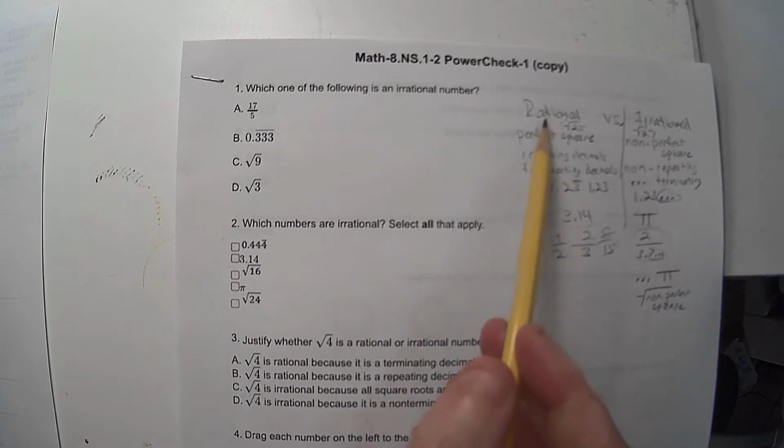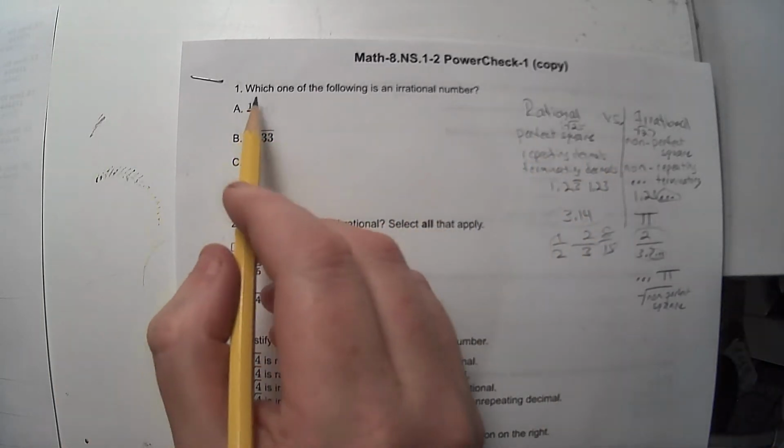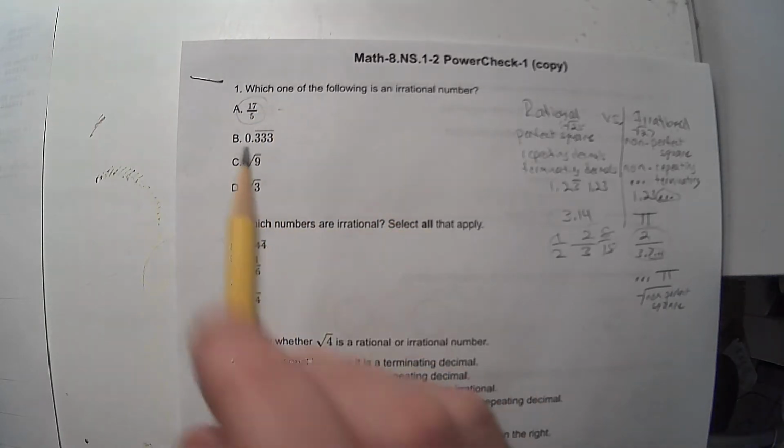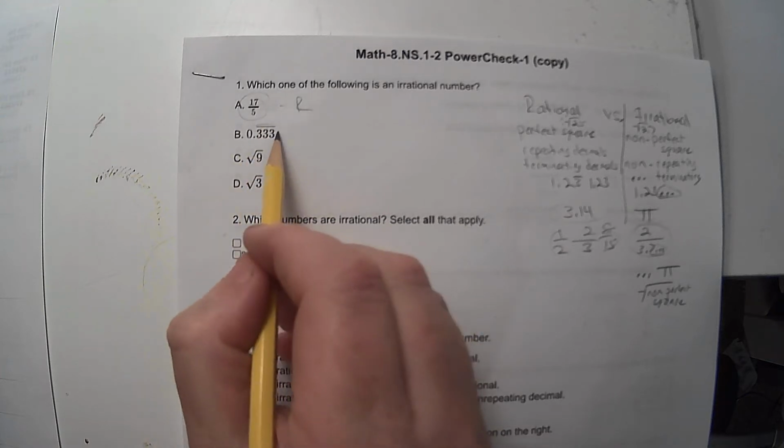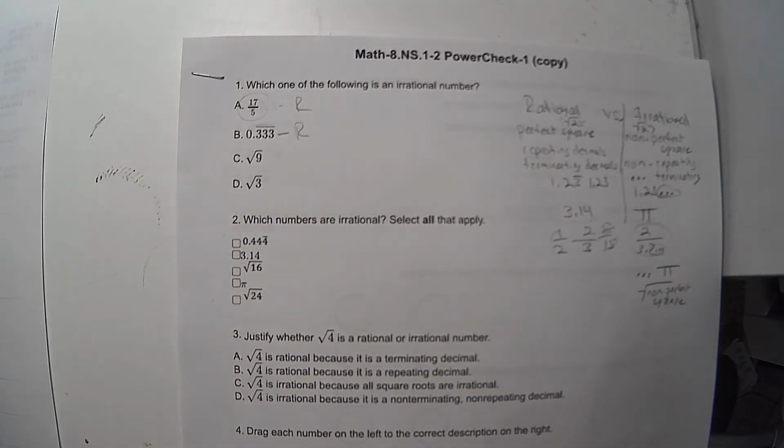For number one, we've got which one of the following is an irrational number. So in looking at this, we just have to be able to identify all of these and then decide, is it going to be rational or irrational. Alright, so for our first one, we got 17 over 5. That's just a normal everyday fraction. We're going to go ahead and identify that as rational. We have the bars over this one. If it's a repeating decimal, that also means it's going to be what? It's going to be rational.